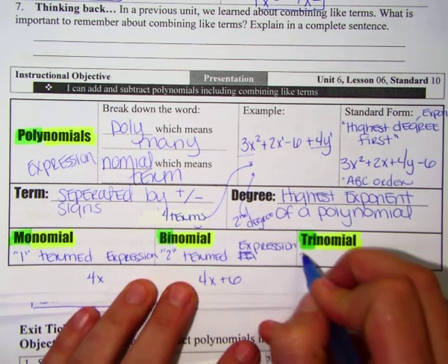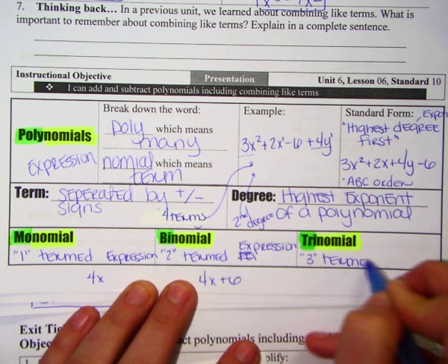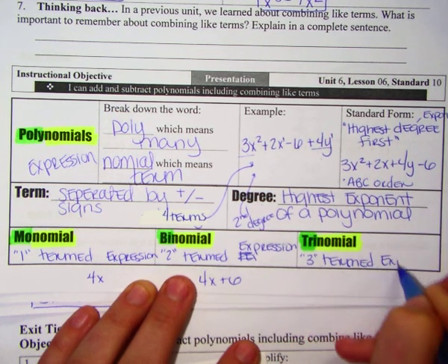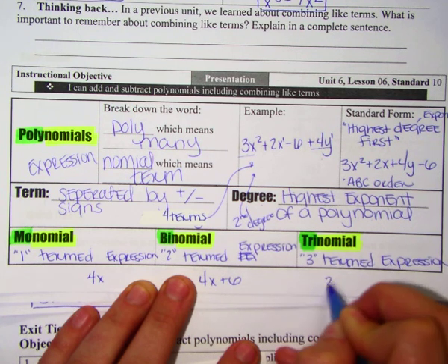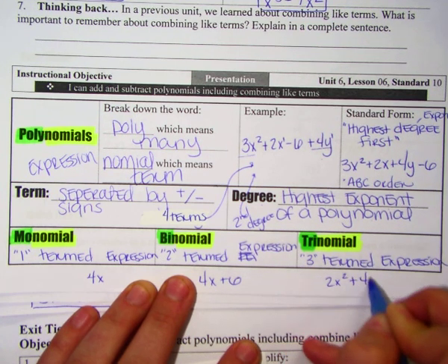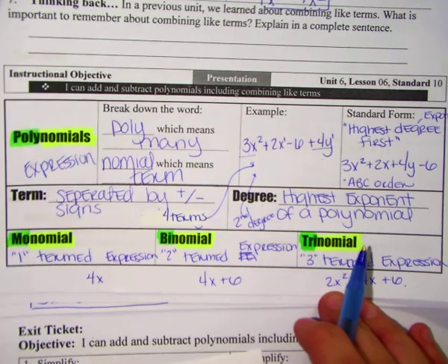Trinomial is a 3-termed expression. So for example, 2x squared plus 4x plus 6. This is a trinomial because there's 1, 2, 3 terms.